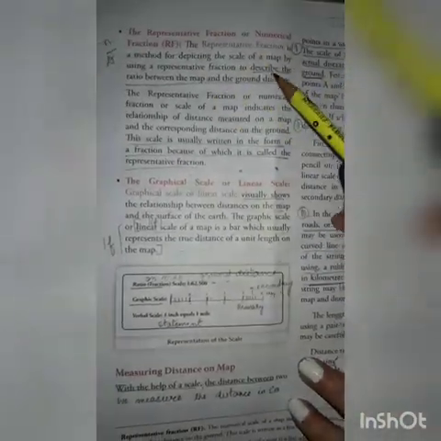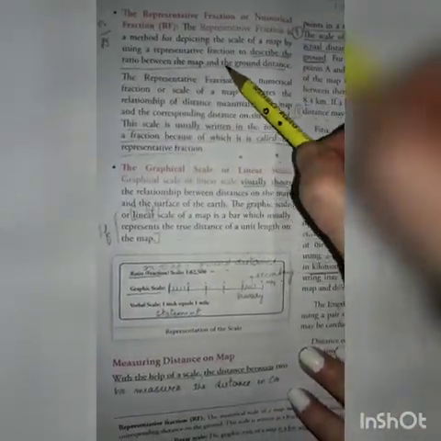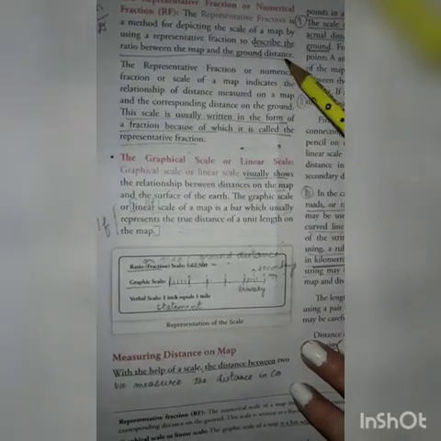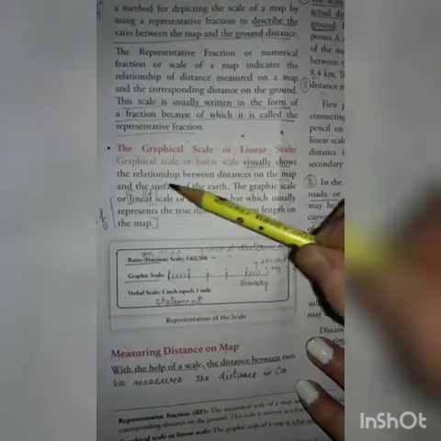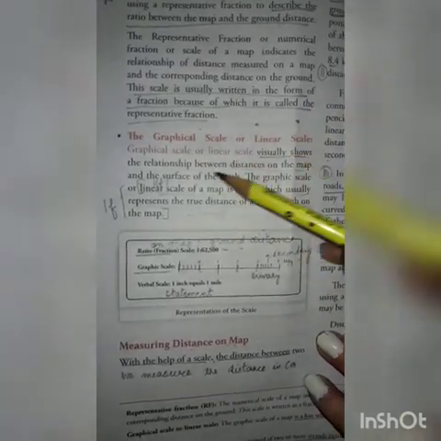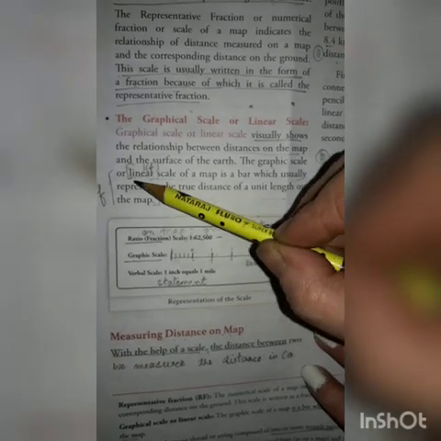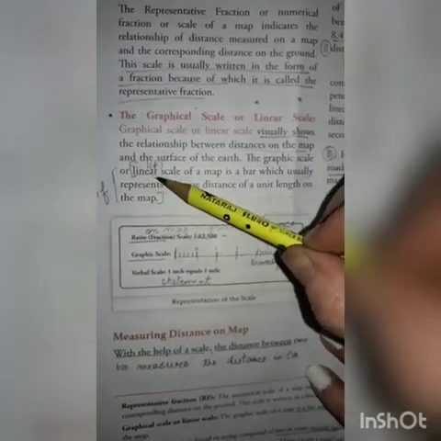Representative fraction describes the ratio between the map and the ground distance. They are written in the form of a fraction. Graphical scale visually shows the relation between the distances on the map. You can define this. This is one of the answers.